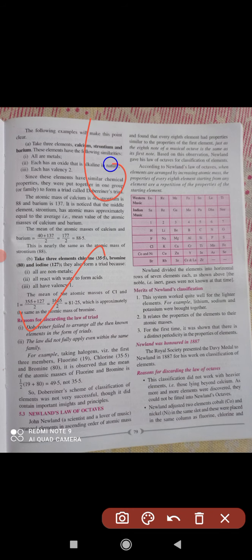Then known means at that time 63 elements, so he failed to arrange all the elements. Some triad groups he provided, but not all. That is a big failure, and the law did not fully apply even within the same family.